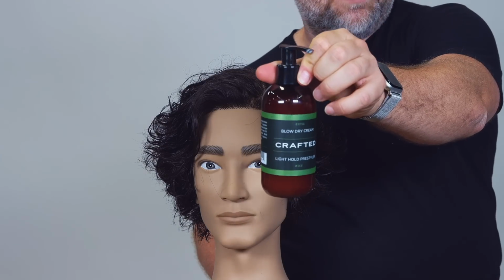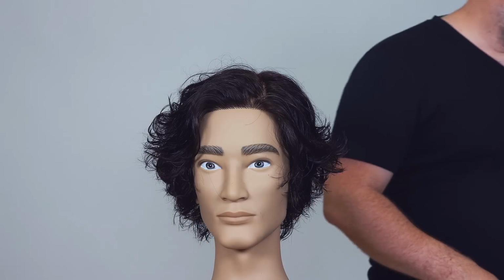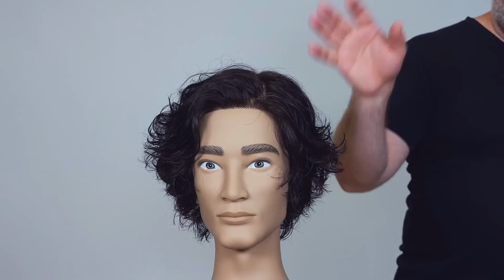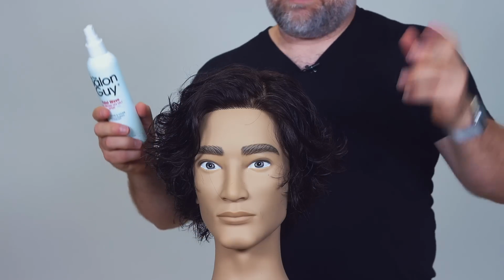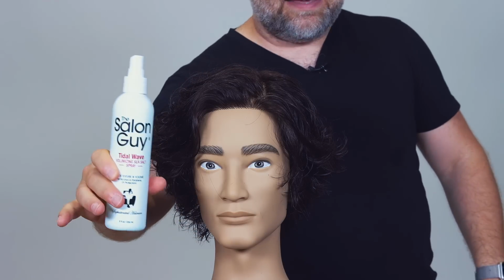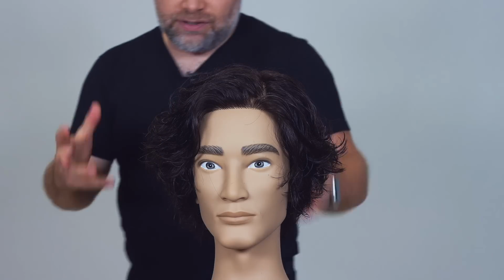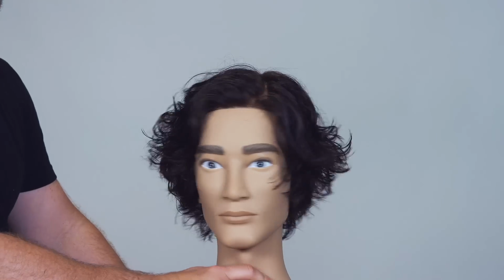I did use my Crafted blow dry cream just to give a little bit of hold and texture. I blow dried it lightly, I'd say about 50% dry, went back in with Tidal Wave when I was done, and then really just worked it in. And as you can see, the finished result has an amazing look.